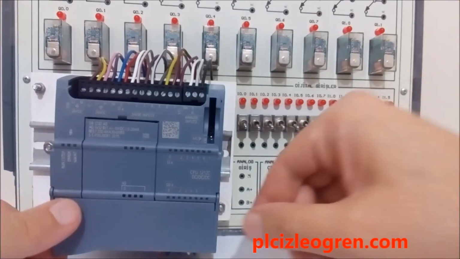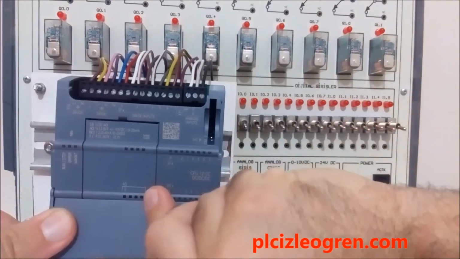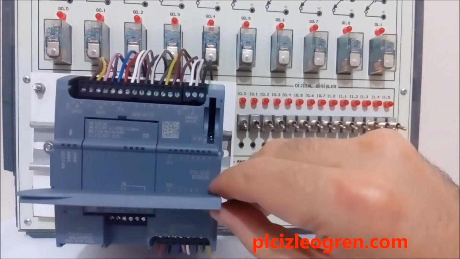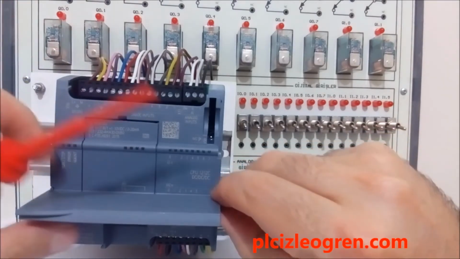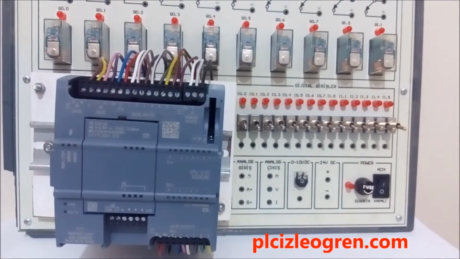Let's open the bottom cover. Guys, look, there is my Ethernet port. There I have my Ethernet port, and there is my PLC MAC address. The MAC address here is important. We will show you what to do with the MAC address. It is the PLC's physical address.